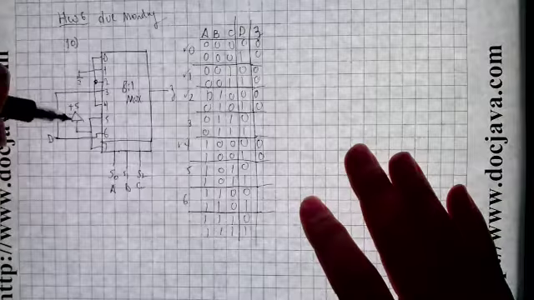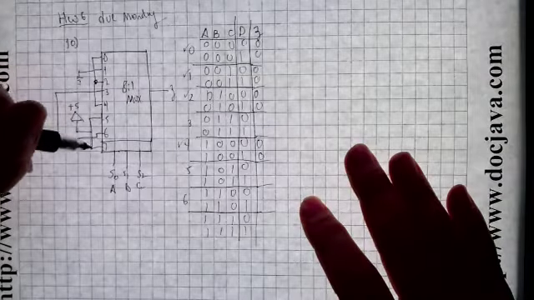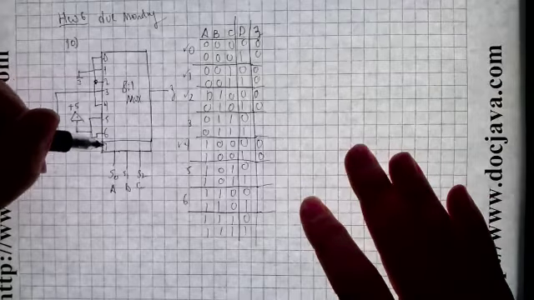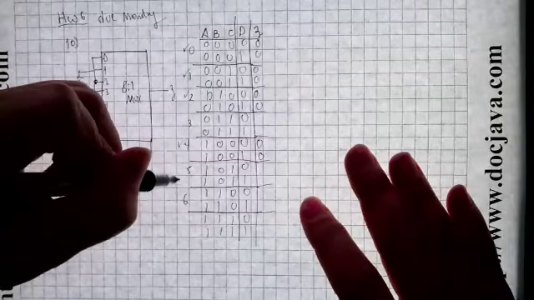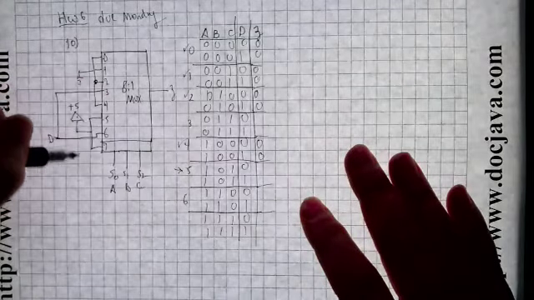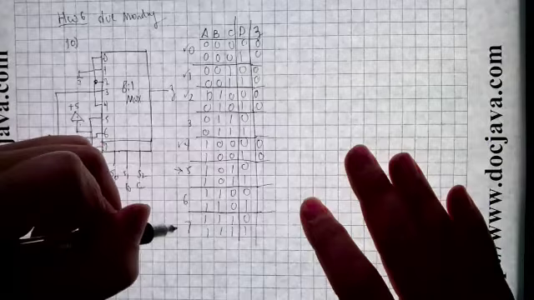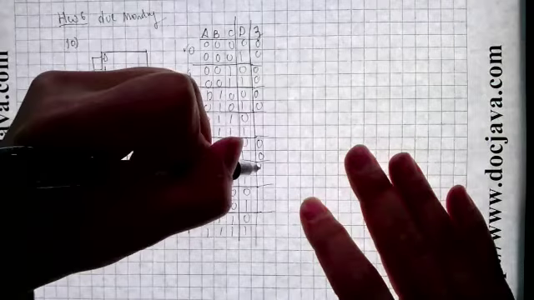And then when you take a look at 5 and 7, they're tied together and tied to 5 volts, so they're all 1. So here's 5 and 7, all 1.